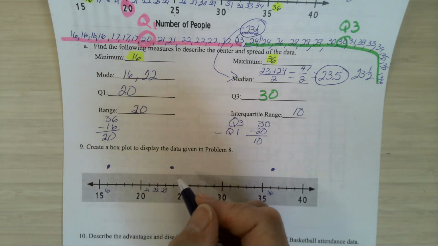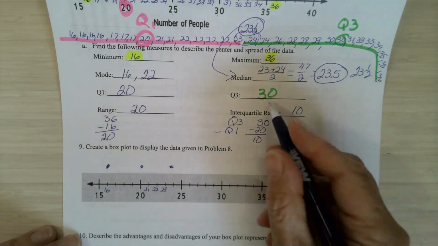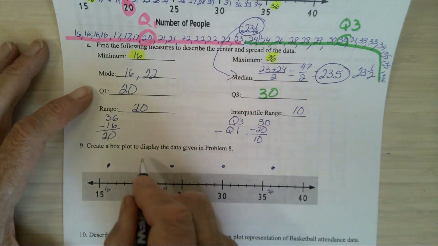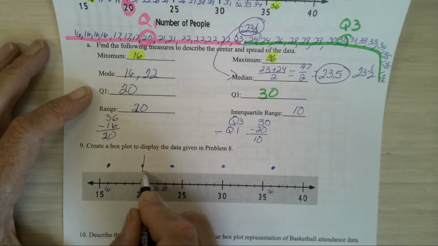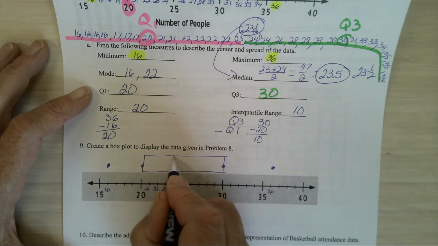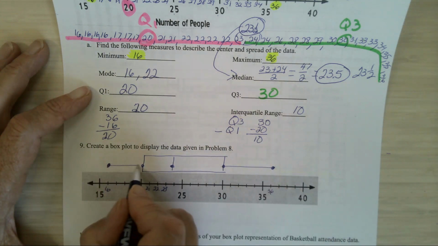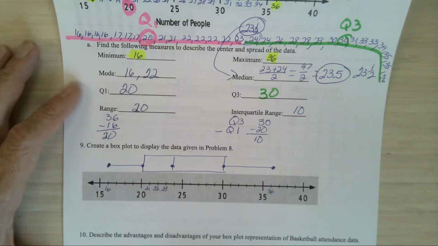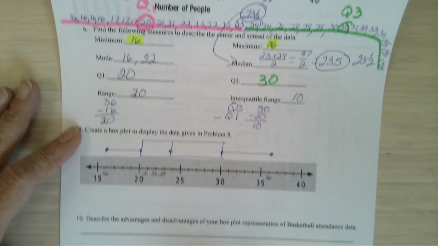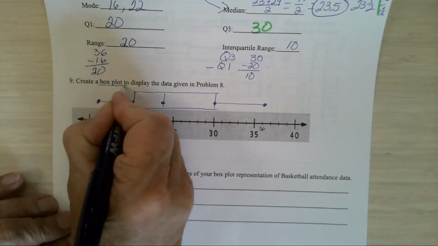That's my median. Q1 is 20. Put a dot over 20. Q3 is 30. Now, my Q1 and Q3 make the box. My median is inside the box. And then we have the whiskers. And there you have your box and whisker plot, sometimes referred to as a box plot.